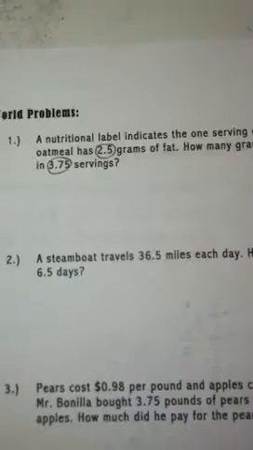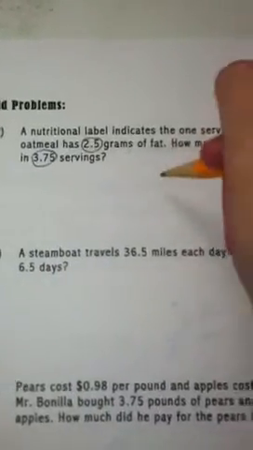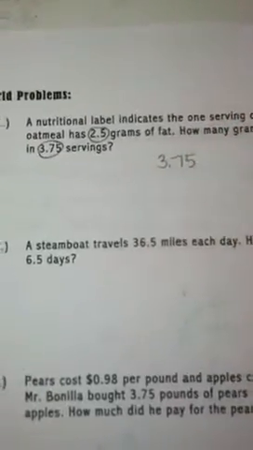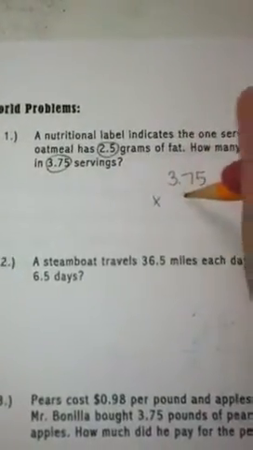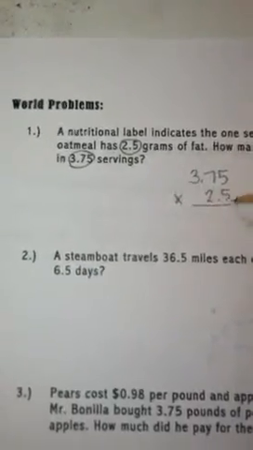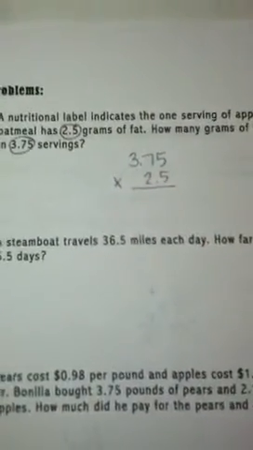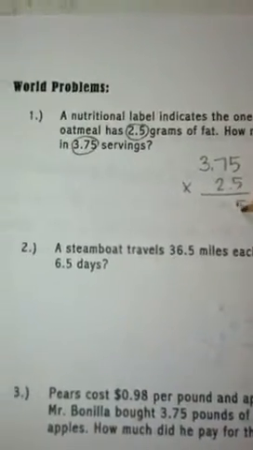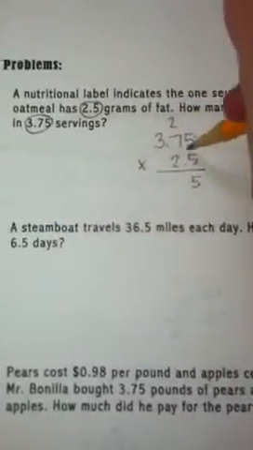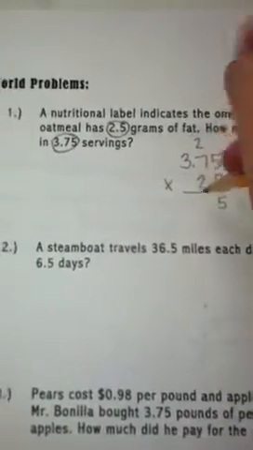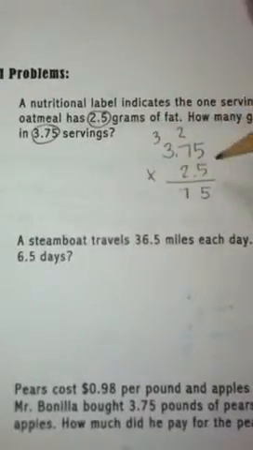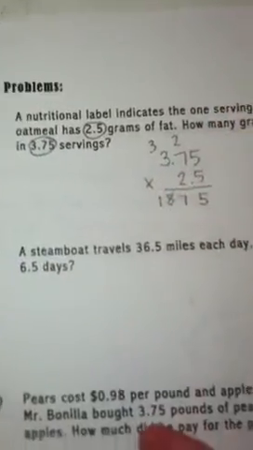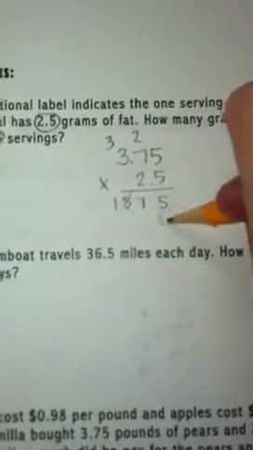Again, you want to put the larger number on top. So in this case, that would be the 3 and 75 hundredths. 2 and 5/10 would go below. We're going to multiply this out, ignoring the decimal points until the very end. So 5 times 5 would be 25. 5 times 7 is 35, plus 2 is 37. 5 times 3 is 15, plus 3 makes 18. Ready to go to the next row. Don't forget the 0 placeholder.